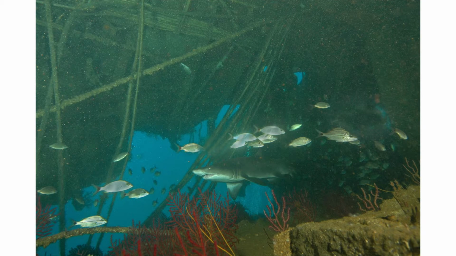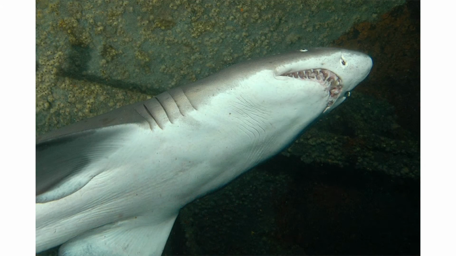Same thing with this situation. The background inside this beautiful wreck in North Carolina was just too busy. There's way too much going on, too much clutter. I just waited until the shark got closer to me, and I was able to eliminate all the distractions.